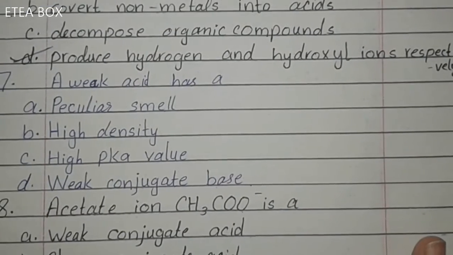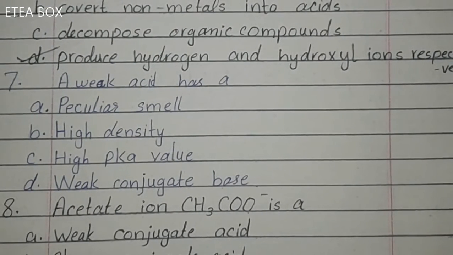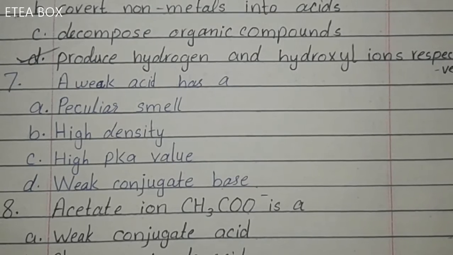Now look at the 7. A weak acid has a peculiar smell. Look at here option C.